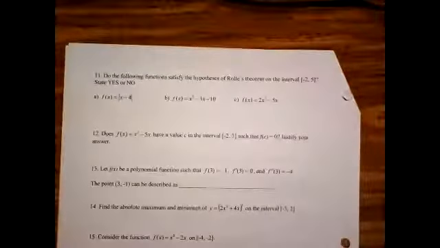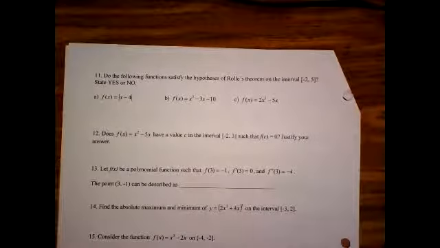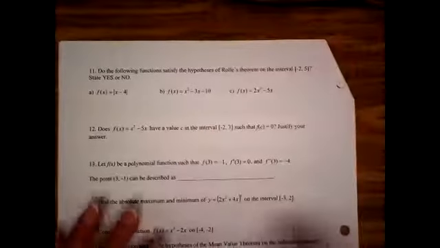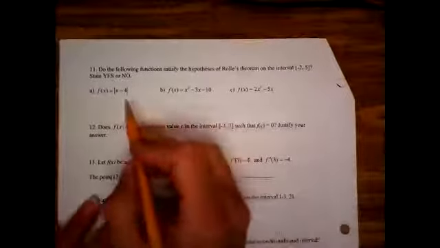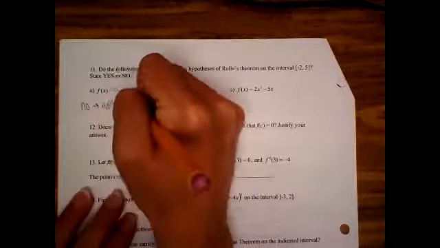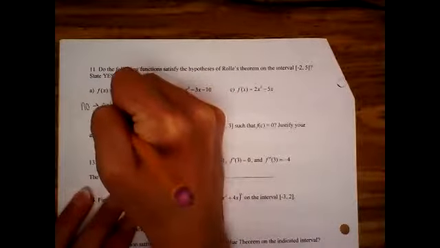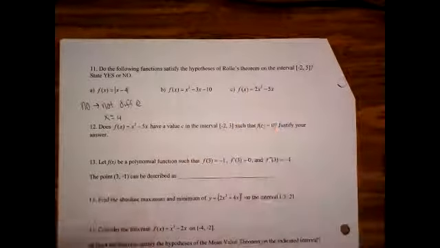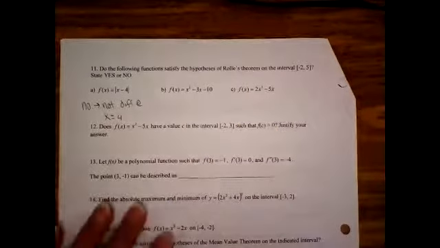All right, do the following functions satisfy the hypotheses for Rolle's theorem on -2 to 5? So it needs to be continuous, differentiable, and start and end at the same place. This one's going to be a no. It is not differentiable at x equals 4 due to the sharp edge. This didn't ask for a reason why, it just said yes or no. I'm just putting that to be extra thorough.